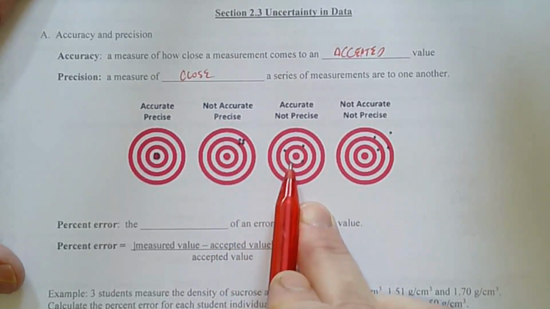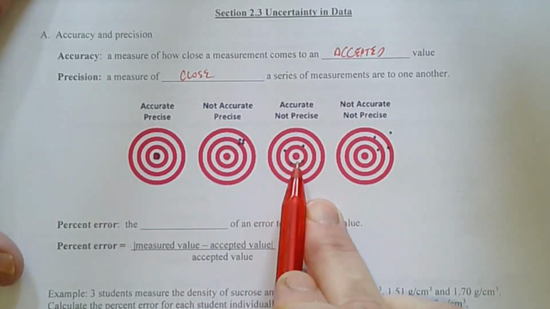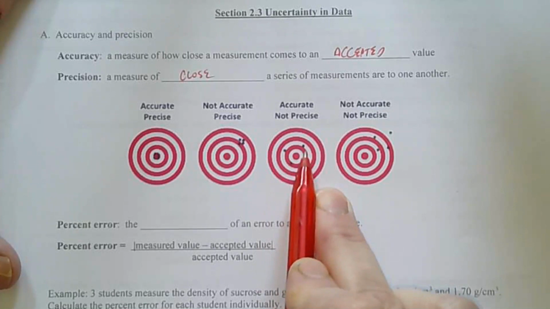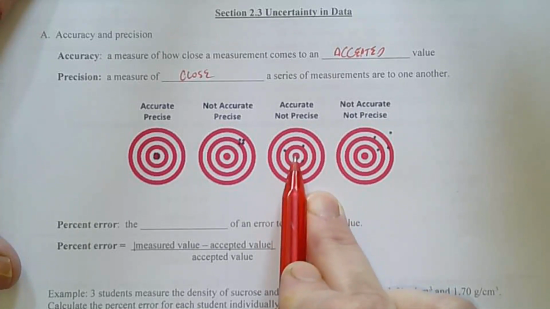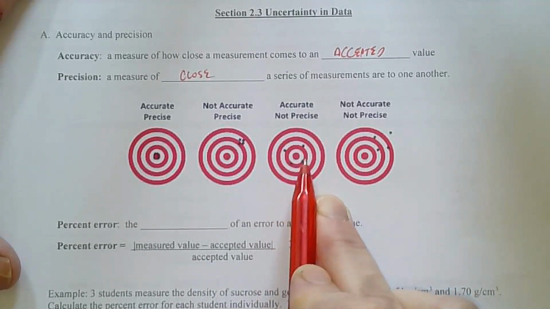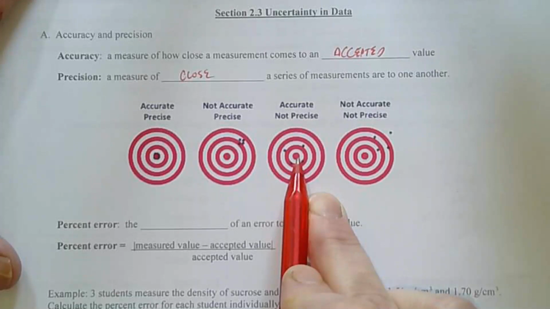Look at this one. You get a grouping such as this. Well, you could make the case that this is accurate, right? The target's here, and your data points, or your darts or your arrows, are all around the target, but they're not very precise because they're not a nice tight grouping like this. They're a little bit less precise.